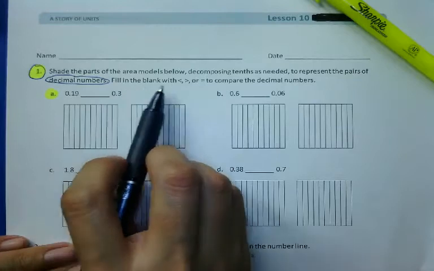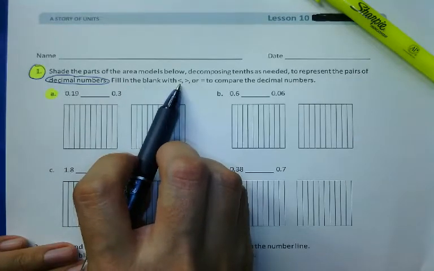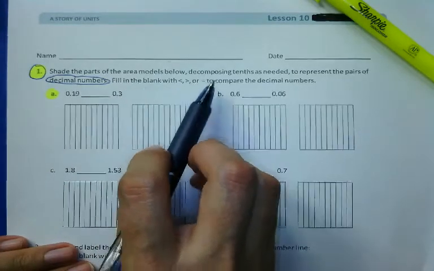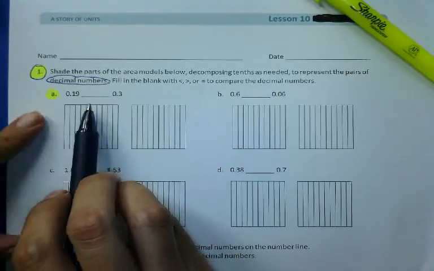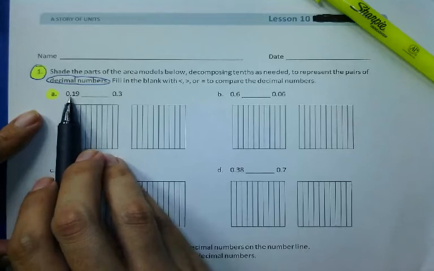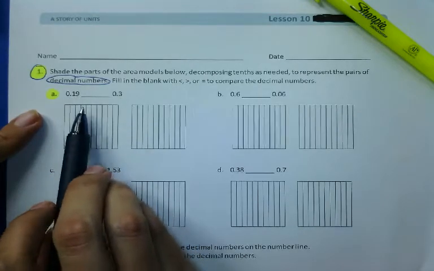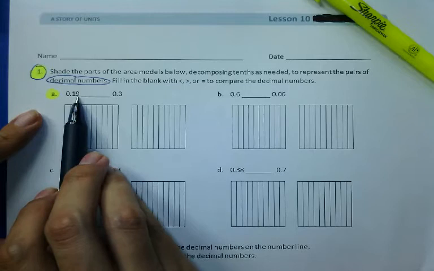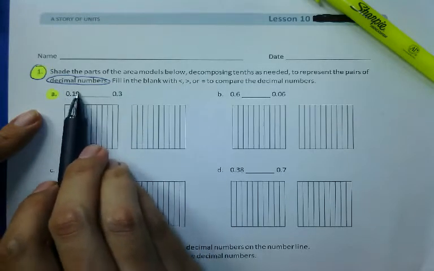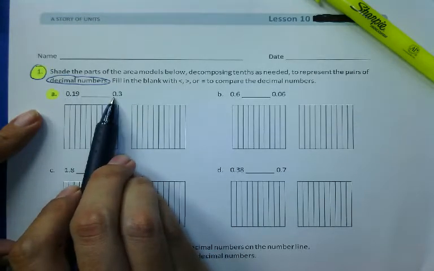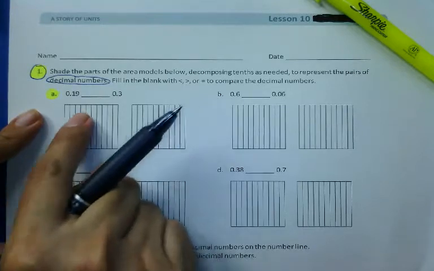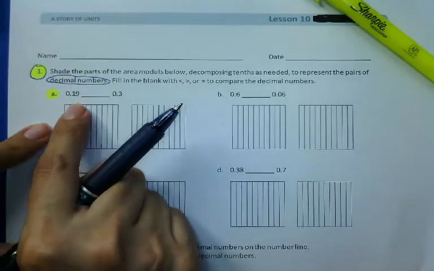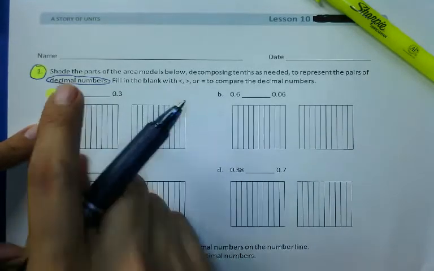And then we're going to fill in the blank with the symbol less than, greater than, or equal to in order to compare our 2 decimal numbers. So for letter A, for example, I have 0 and 19 hundredths, or you could also read it 0.19. And I'm comparing this decimal number to 0.3, or we could also say 0 and 3 tenths. So I'm going to use this first area model to represent 0.19.